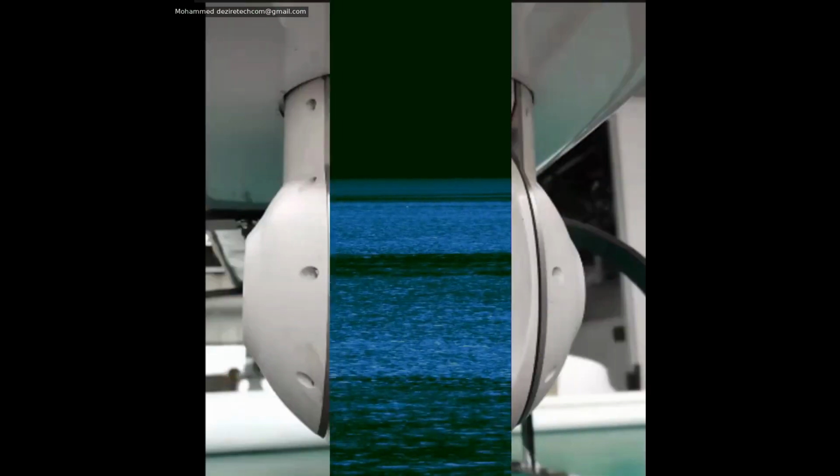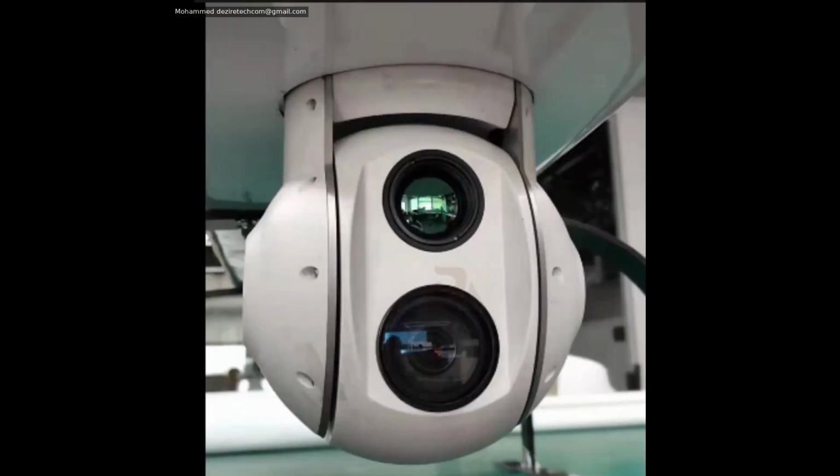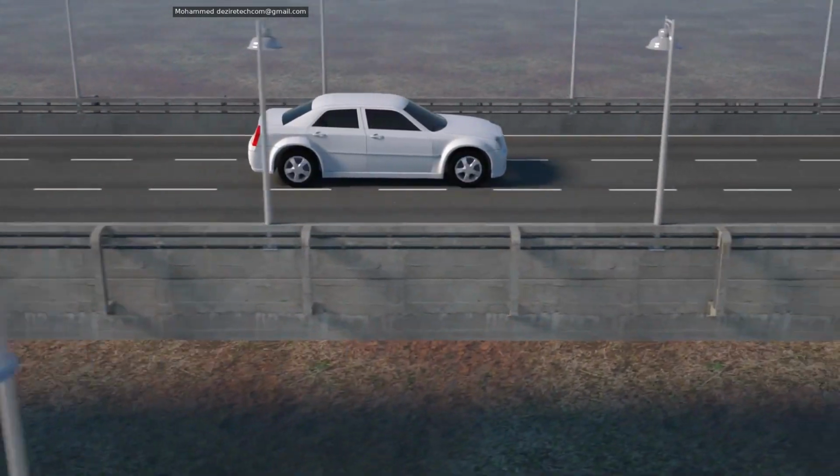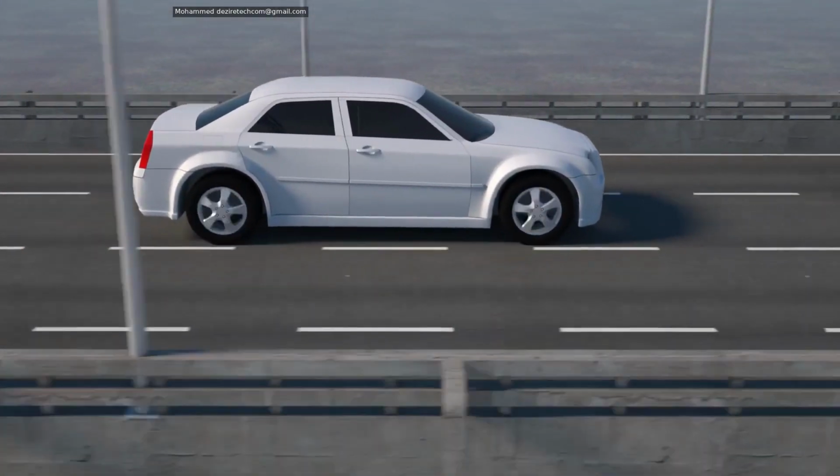Latest cameras can have dual lenses. The second lens can do object tracking using laser tracking. They can zoom objects up to 30x for some military uses.